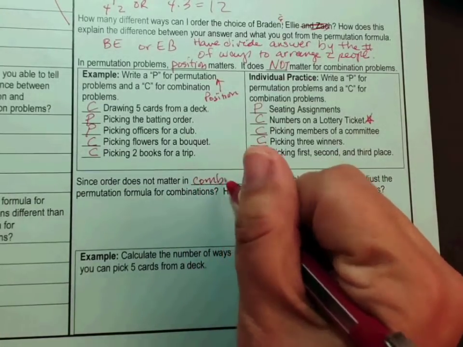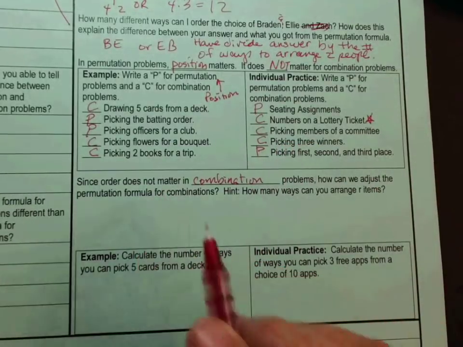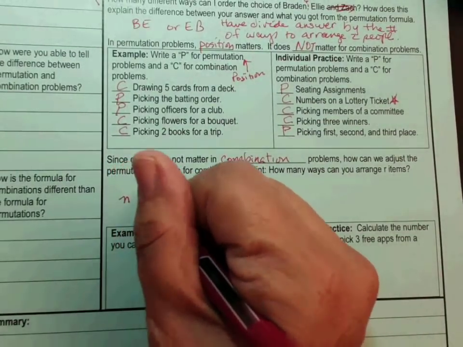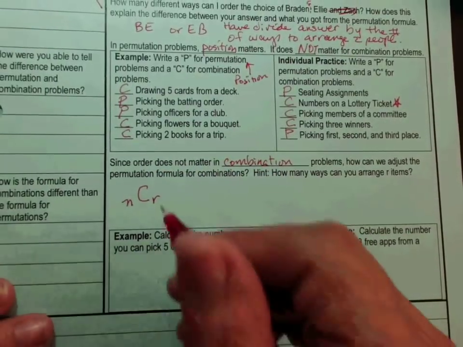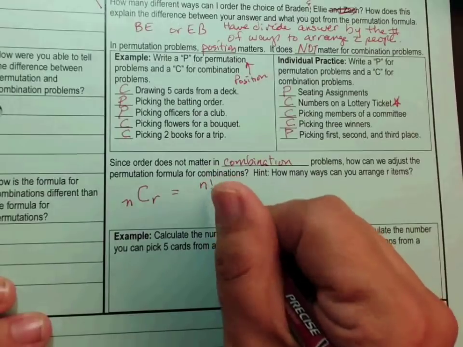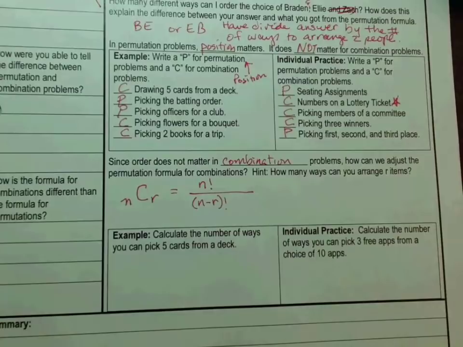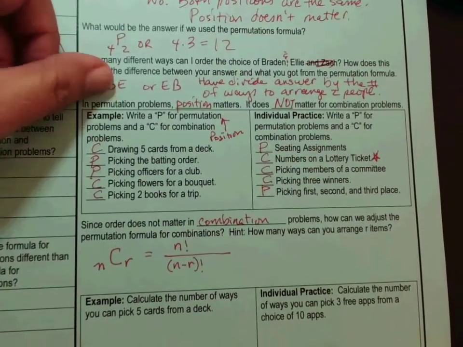Alright, since order does not matter, or position does not matter, in combination problems, how can we adjust the permutation formula for combinations? Let's say I'm going to write this combination formula. It looks just like the symbols here, looks just like permutations, but it's got a C for combination. And we're going to start out with the permutation formula. Well, how did we get 12 to 6? We divided by 2, which was the number of ways to arrange Ellie and Braden.